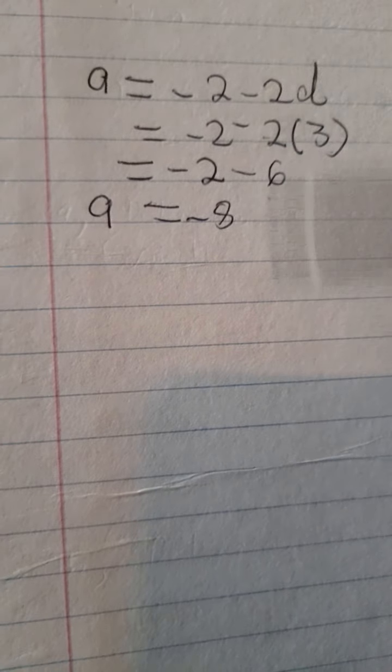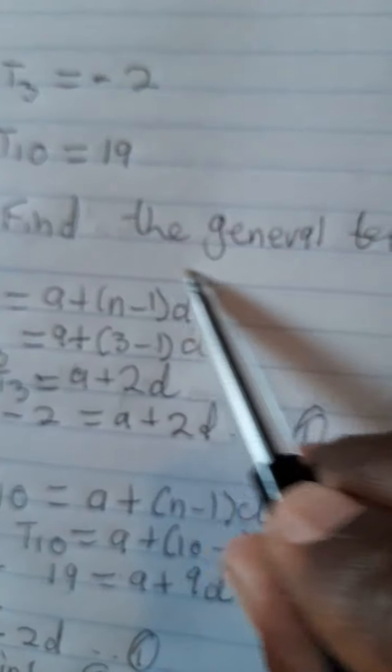Grade 11s, hope you saw what I did here. This is a very important question. Remember, the question says we should find the general term. Already we have a sequence here. We must create a sequence. Our first term is negative 8.